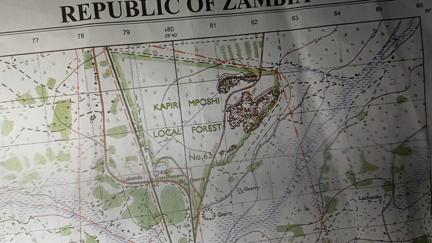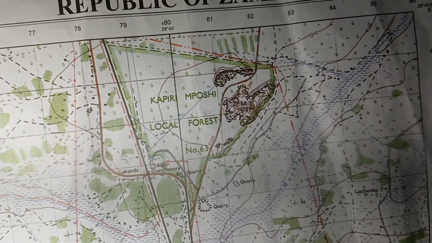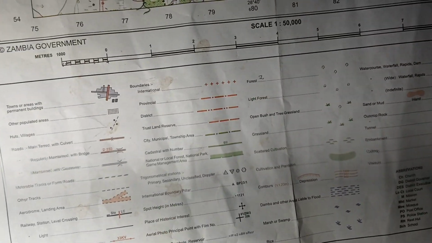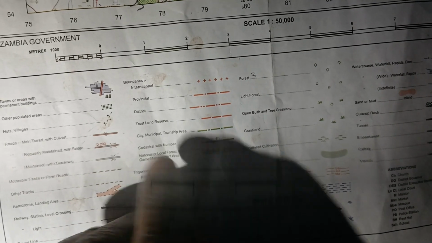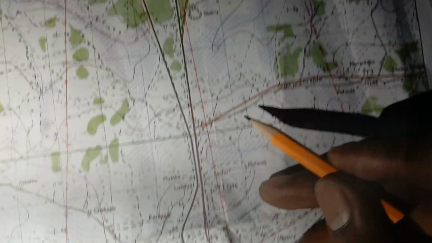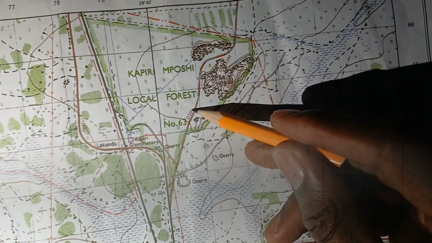So we want to know what is this and what is this on the map, on the scale. So here on the key, they are talking about these things. This one, this one, this one. So this one on the map here is surrounded by Kapiriponshi.